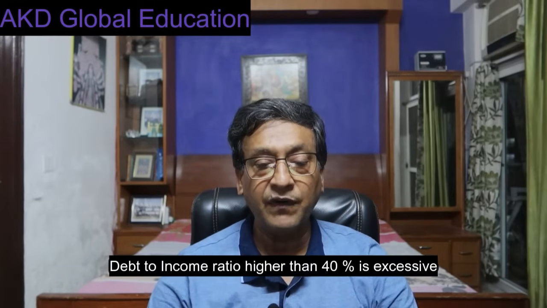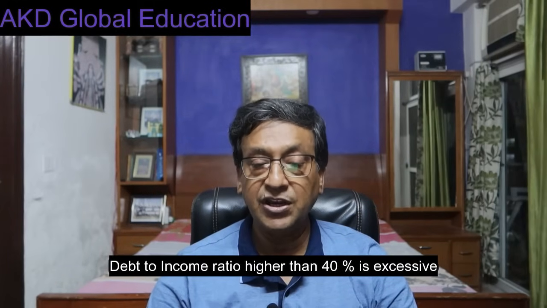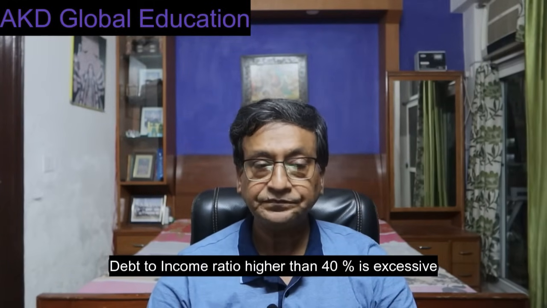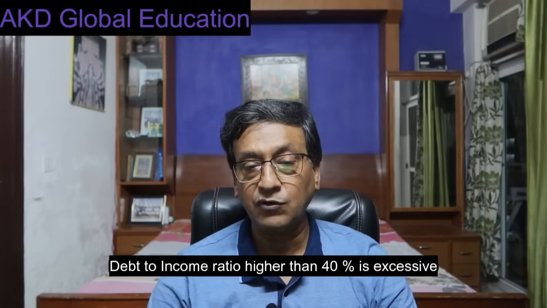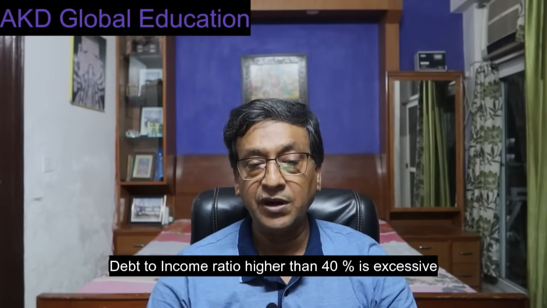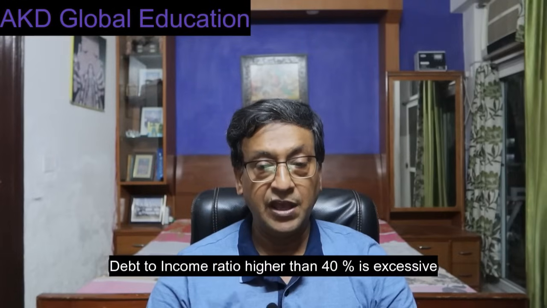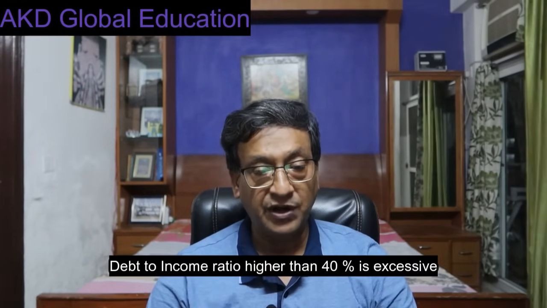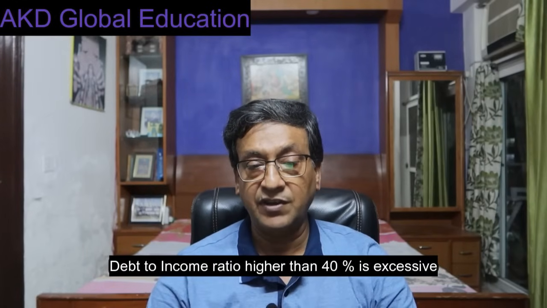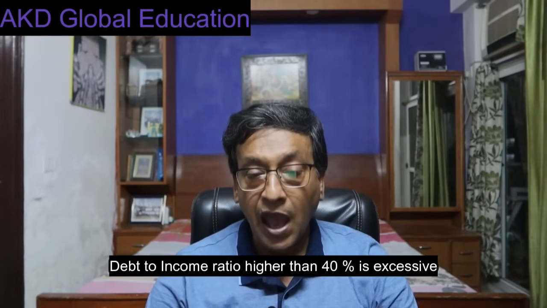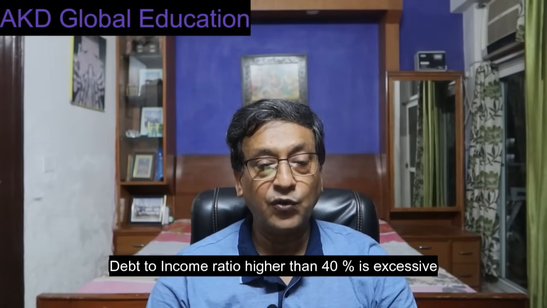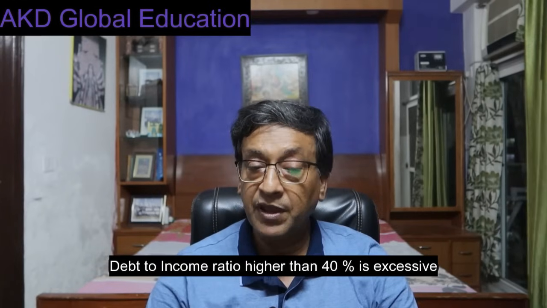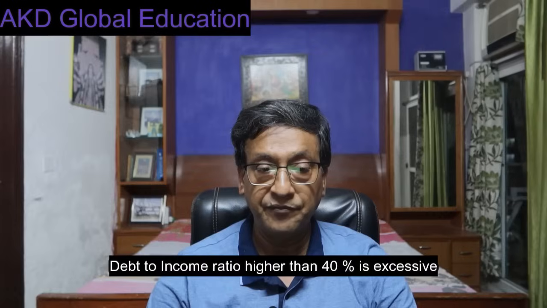A ratio higher than 35 to 40% is seen as excessive. A large portion of the income of the household will be committed to meet loan obligations if debt to income ratio is more than 40%. This may affect their regular expenses and savings. Obtaining a loan in case of emergency may also become difficult.